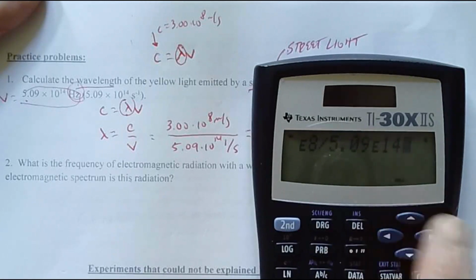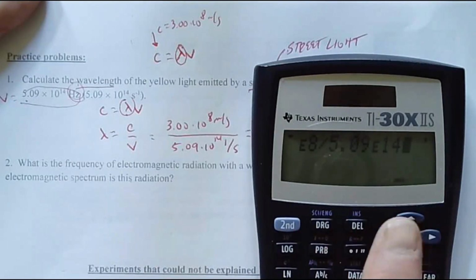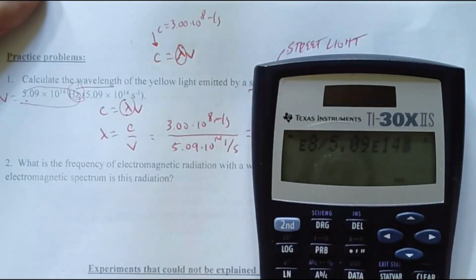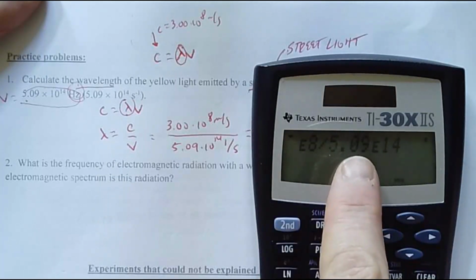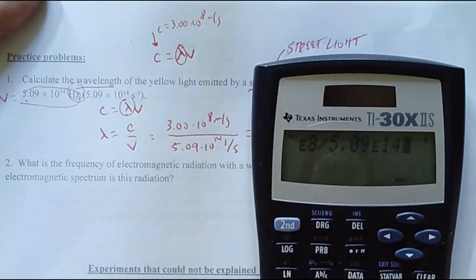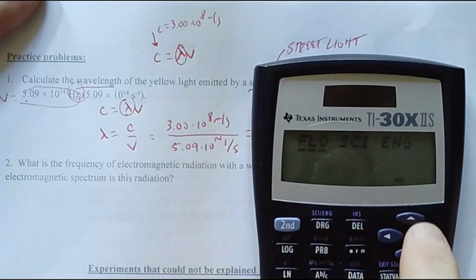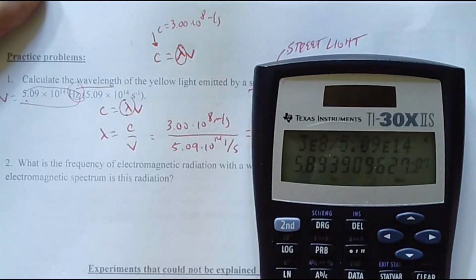Okay, you notice no times 10, no little caret raised to the 14th or whatever, because this calculator is treating it as one number, and everything for the speed of light is one number. So you get the answer there, and if you wanted scientific notation, just move it over.